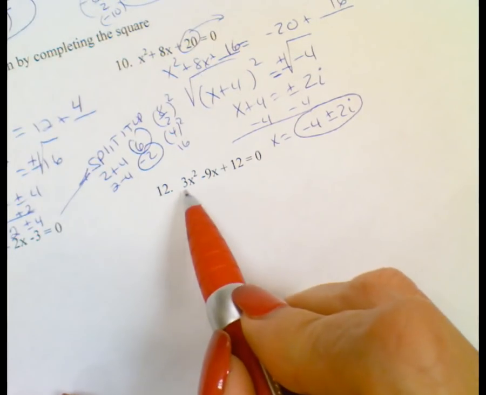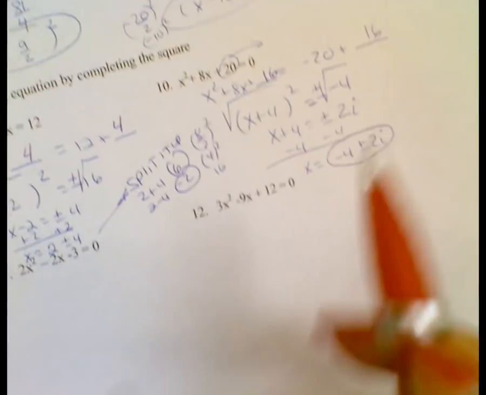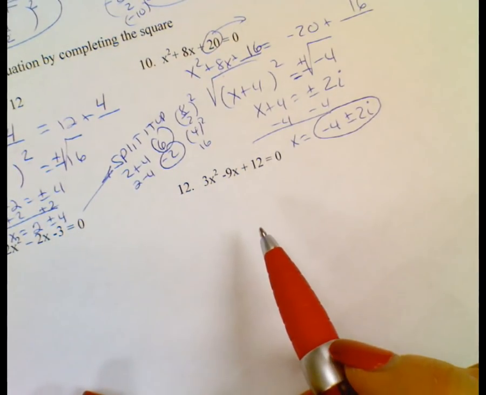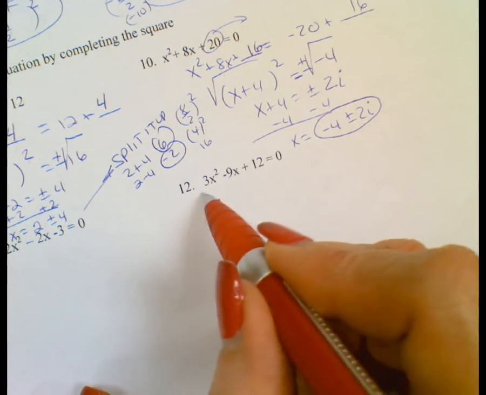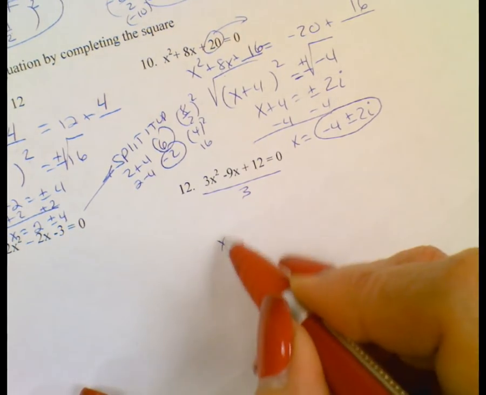When you see a number in front of x squared, you cannot complete the square. You can only complete the square if there's a 1 here. I'm not saying you can't do it if it's not a 1, but it just makes it a little bit harder. So what I would do is notice that all of these are a multiple of 3. So let's start by dividing everything by 3.